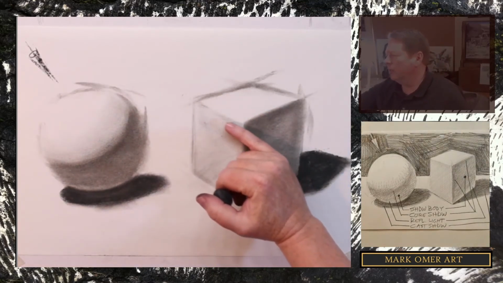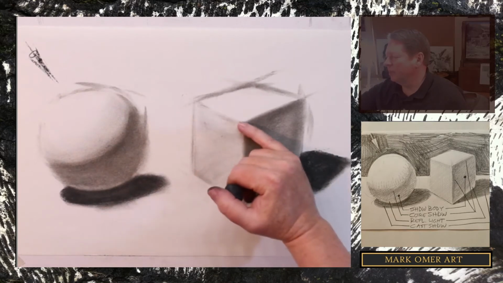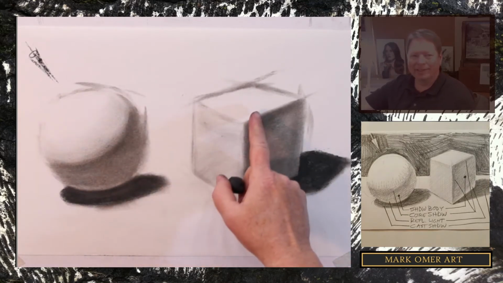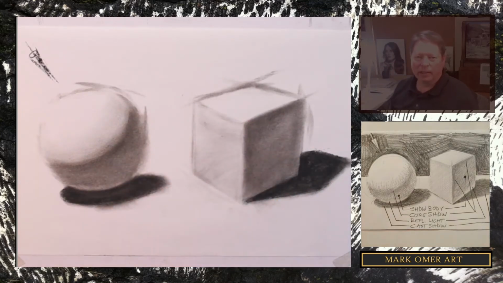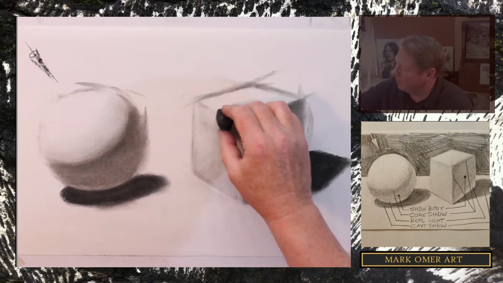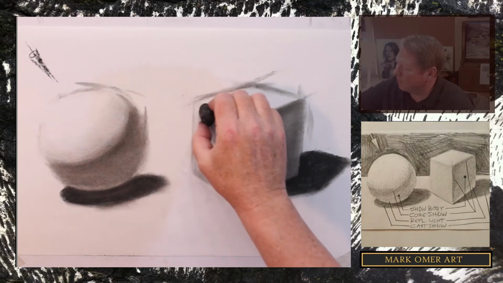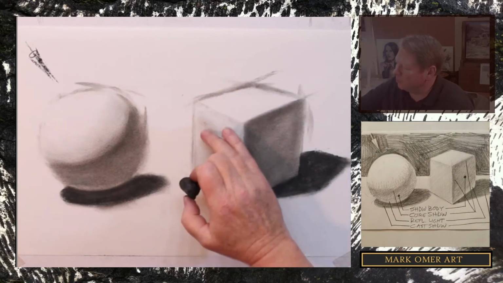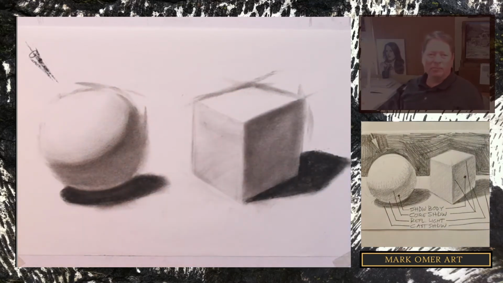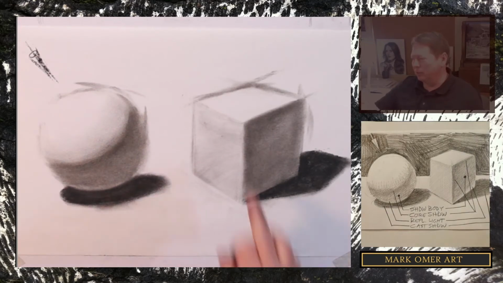Now, we could have the slightest little core shadow from the light edge to the lesser light edge, but just be really careful. You can overstate that really quickly, okay? So as you look at these things, look at your actual objects, see what's going on. There could be a slight one right there.